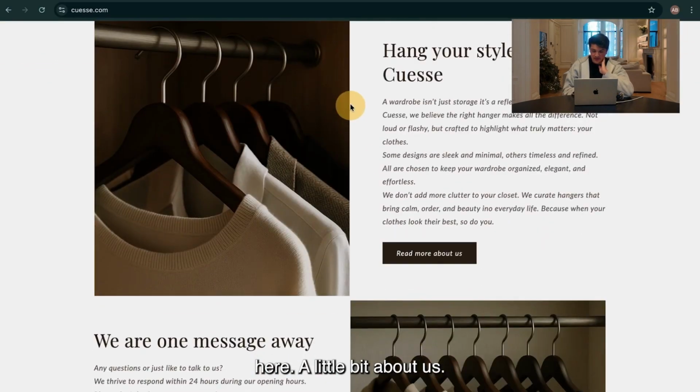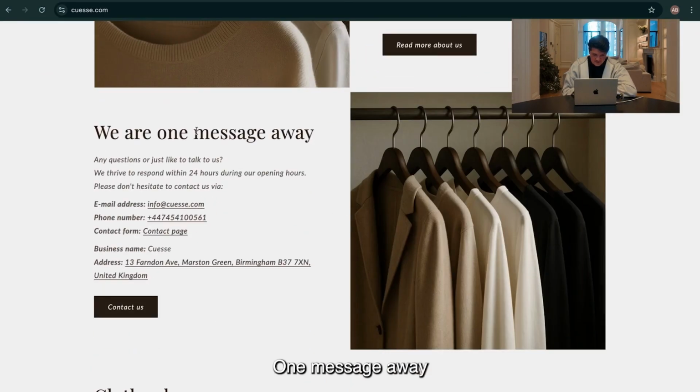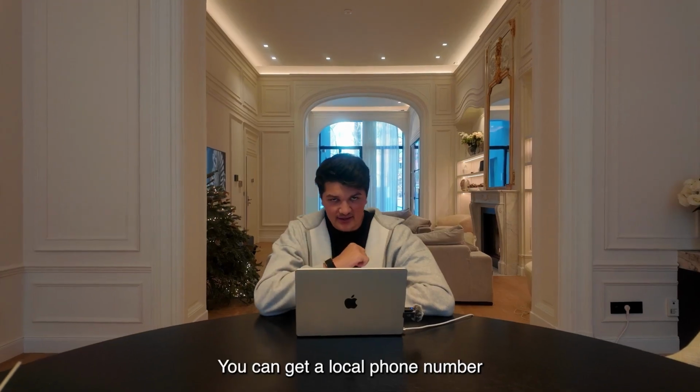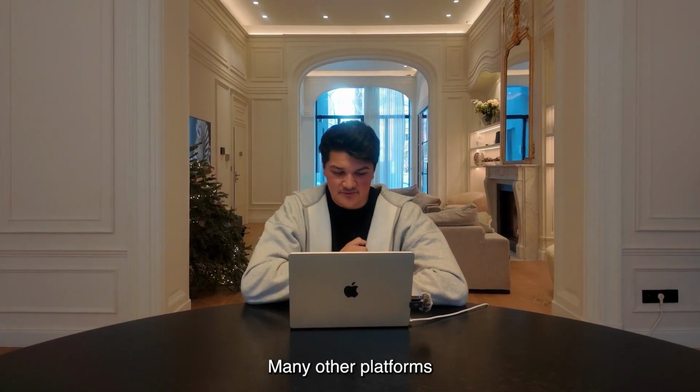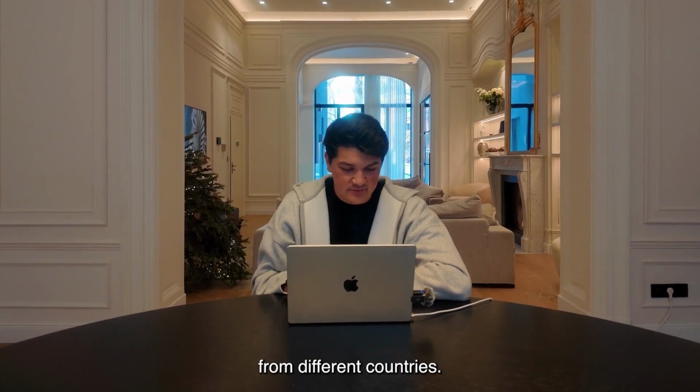Here a little bit about us. Here we are one message away. The way they can get in contact with you: a valid email address, a business email address, so info at, and a phone number which is from the country itself. You can get a local phone number using aircall.io or Crispcall, or there are many other platforms where you can buy phone numbers from different countries.